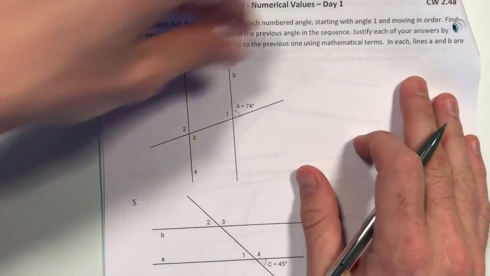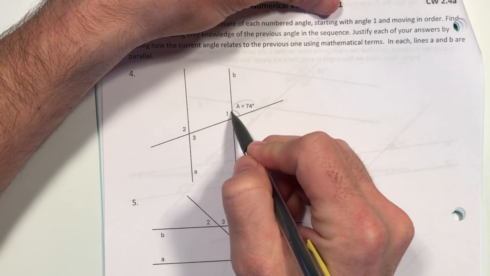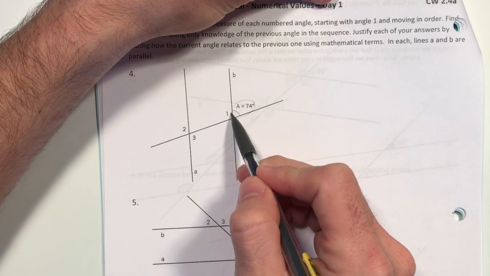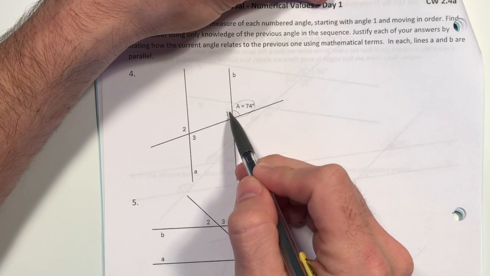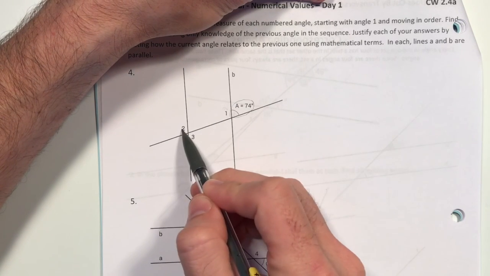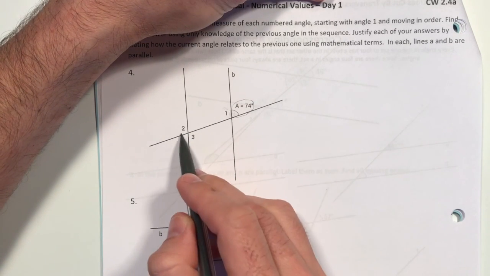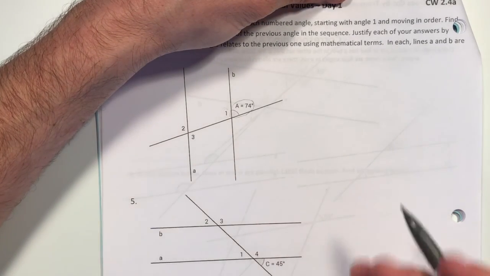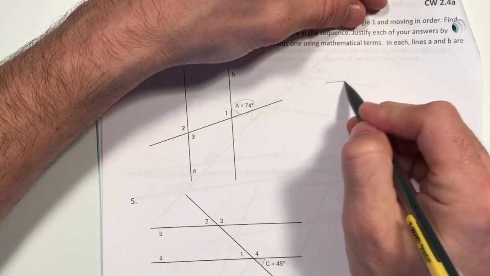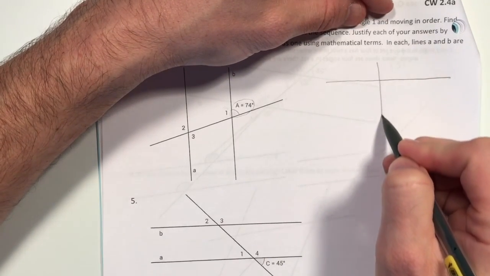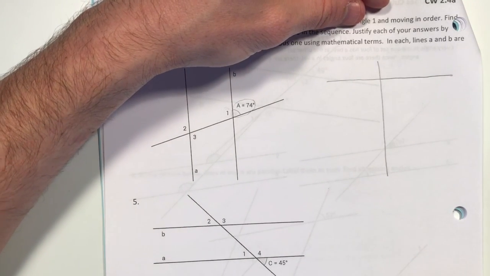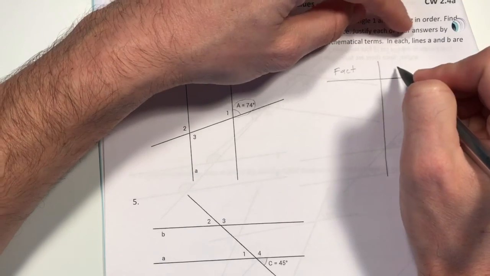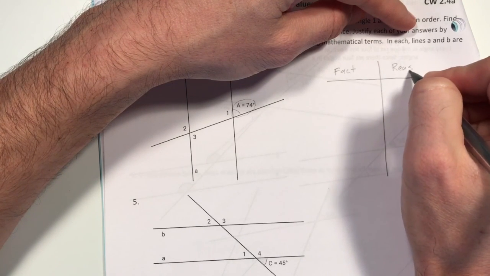Okay, so here's how we have to do this. We're given this angle, angle A, okay? And then we first need to find the measure of angle 1. Then once we do that, we're going to use that angle only to find the measure of angle 2. And then once we do that, we're going to use that angle only to find the measure of angle 3. Let me show you what I mean. We have to state the reason each time. So we're going to make a 2-column chart, and we're going to say fact and reason. Okay, so we're going to give a fact and then we're going to give a reason.